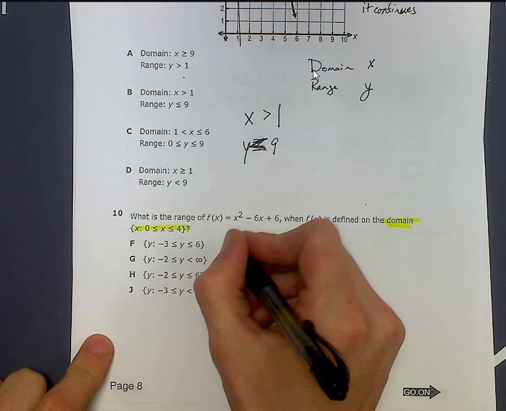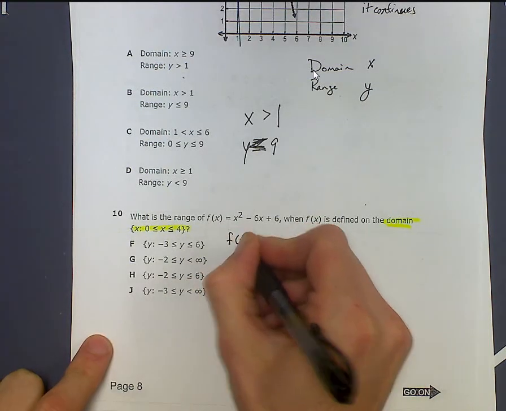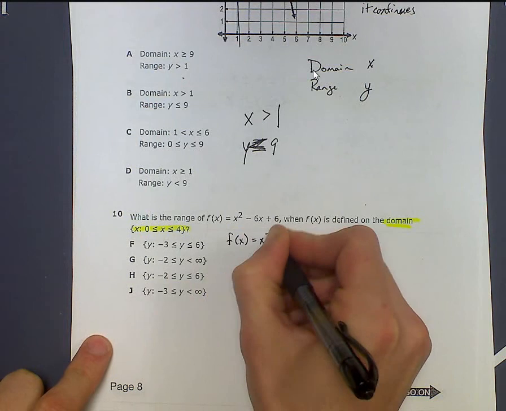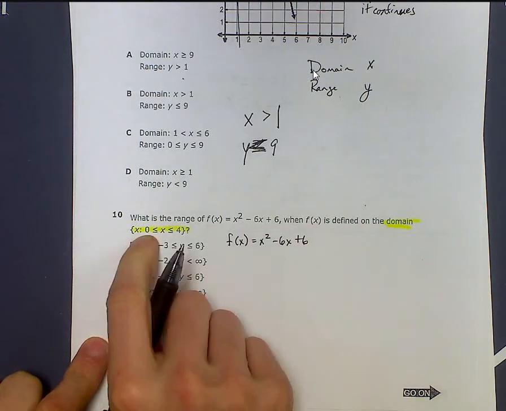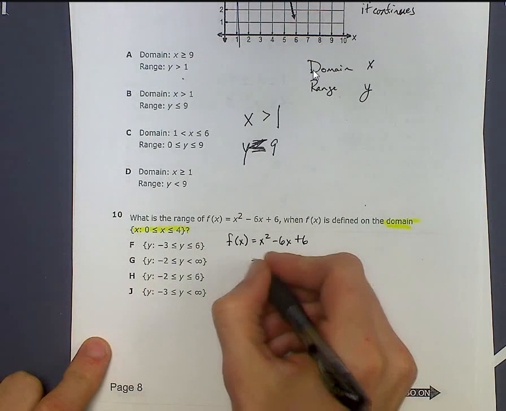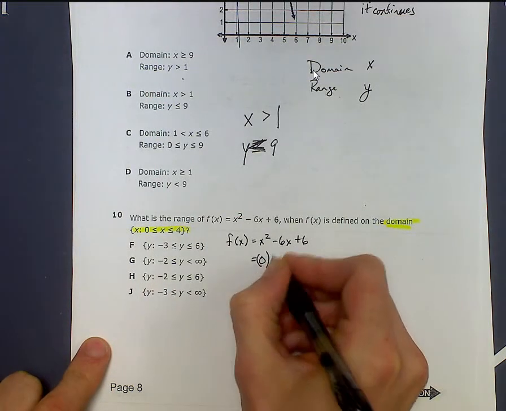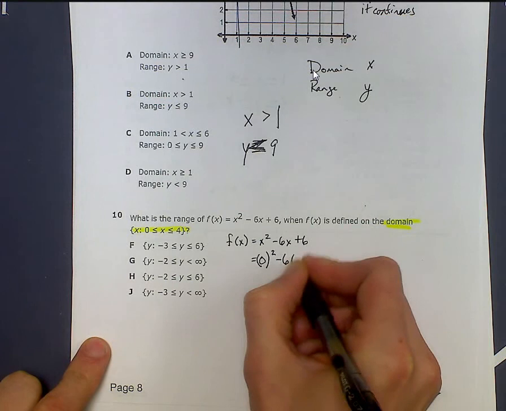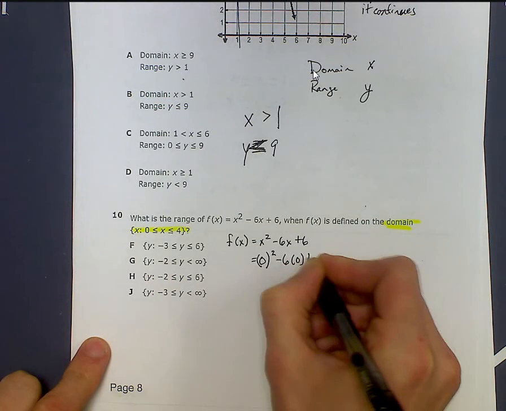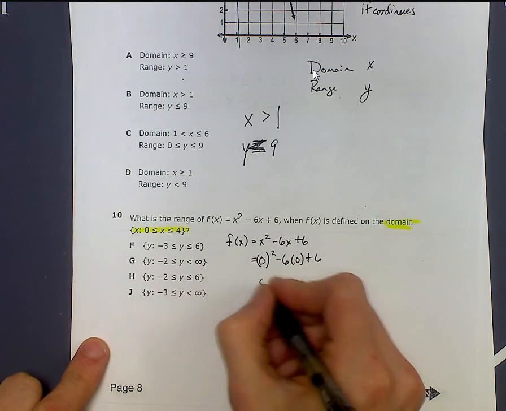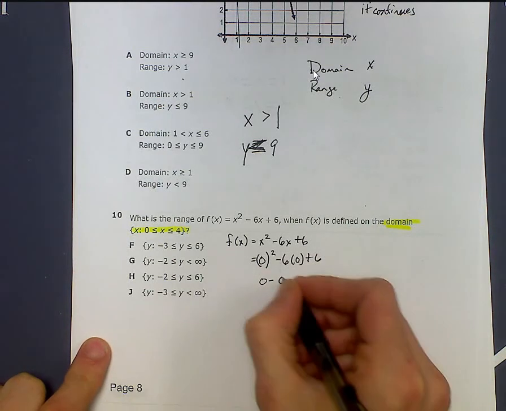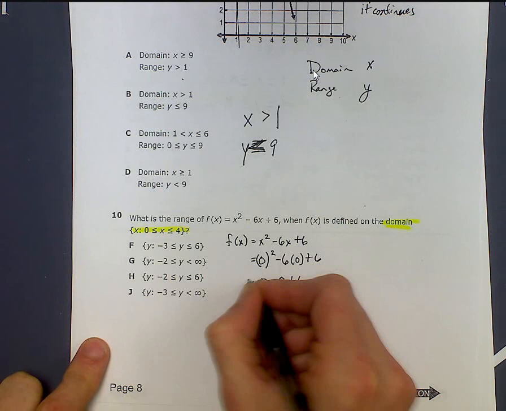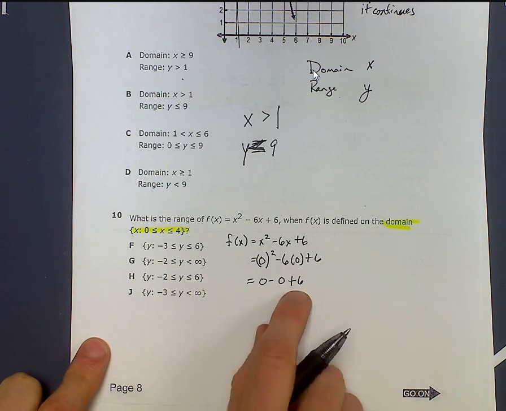So I'm going to start off by writing the equation, and then I just plug in 0 everywhere that I see x. So this will become 0 squared minus 6 times 0 plus 6. Well, 0 squared is 0, minus 6 times 0 is 0, plus 6. 0 minus 0 is 0, plus 6 is equal to 6.